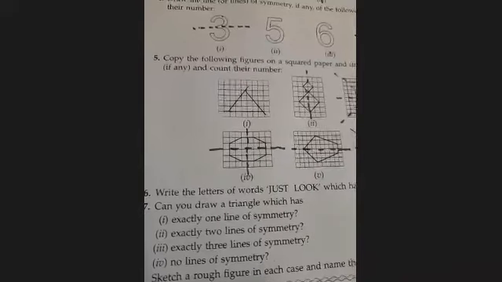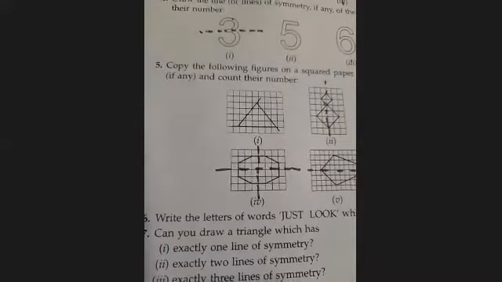Now, last question. Can you draw a triangle which has exactly 1 line of symmetry? First of all, your answer is yes. Yes, friends. Isosceles triangle, an isosceles triangle has 1 line of symmetry. If yes, then draw this triangle.